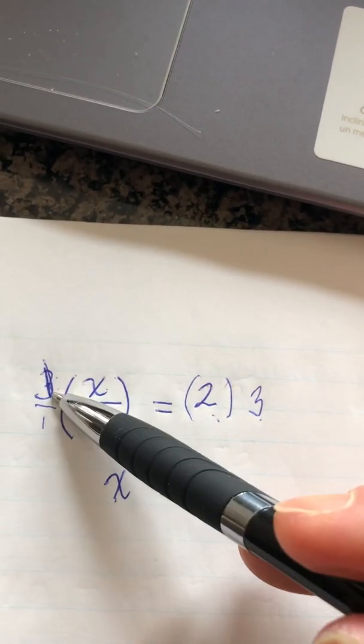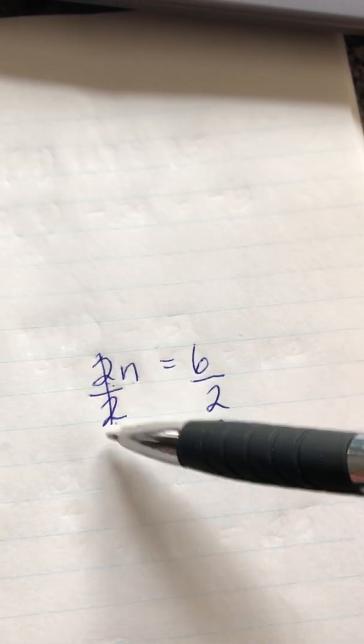So they're different. You're always doing the opposite. If you divide, you multiply. If you are multiplying, then now you've got to divide.